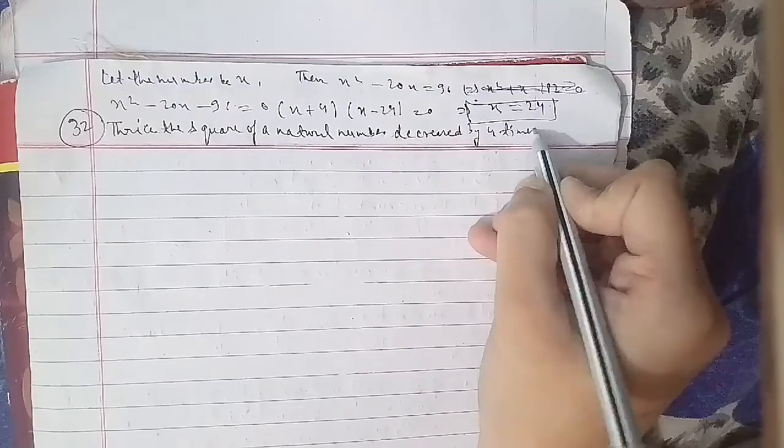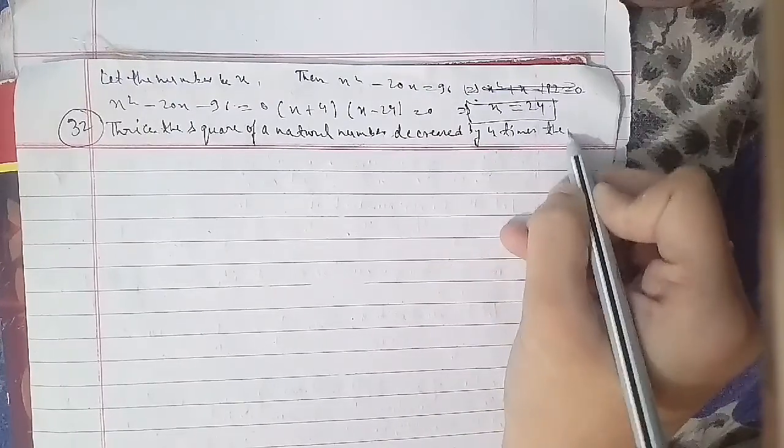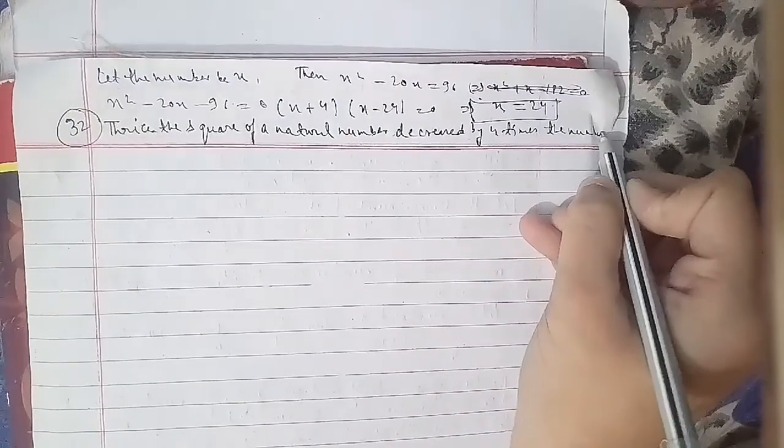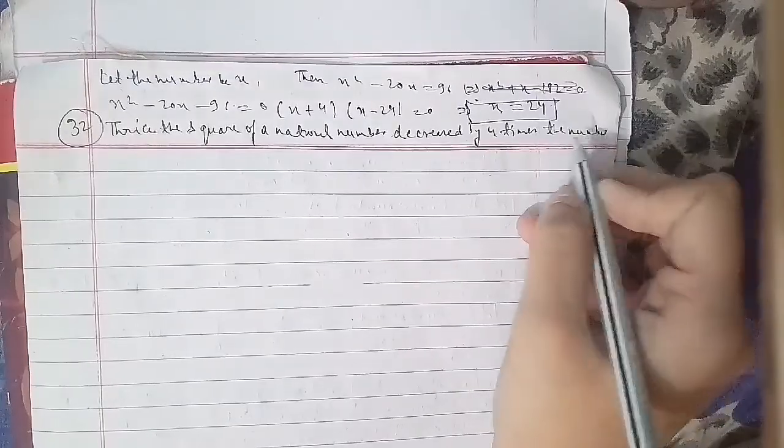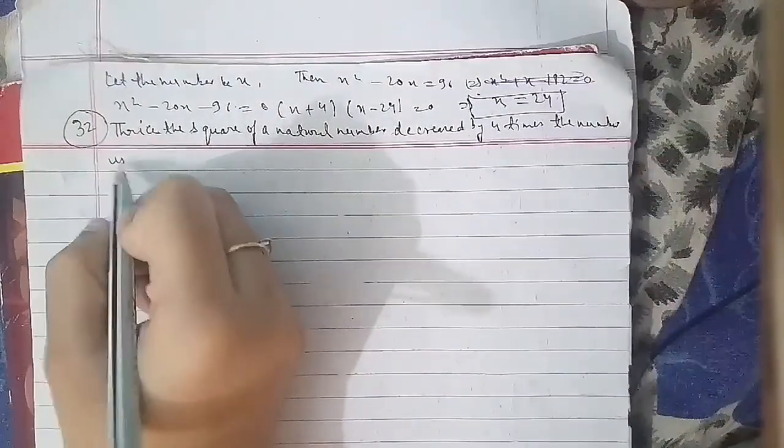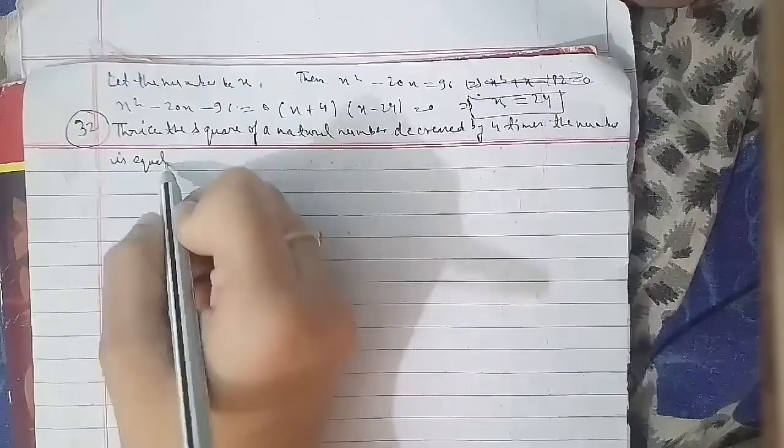This question has been asked in an SSC examination paper, and that is also an important paper. The options we have are 4, 5, 6 and 10. Let the number be x.